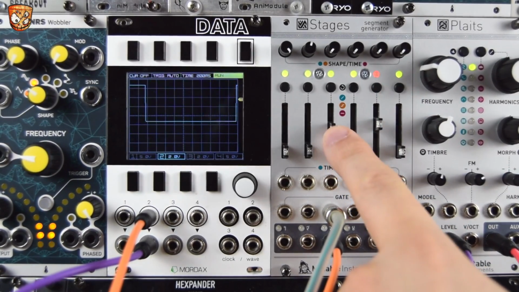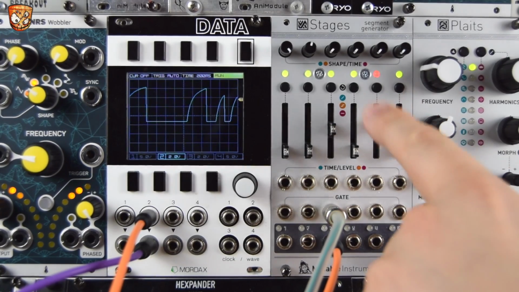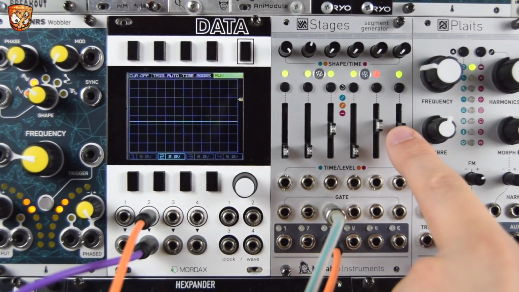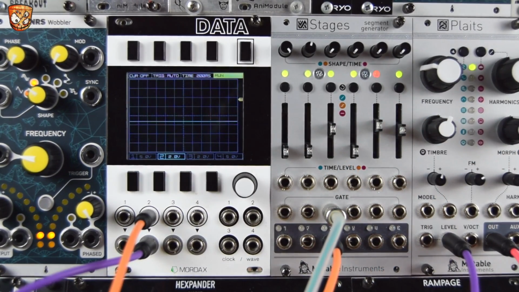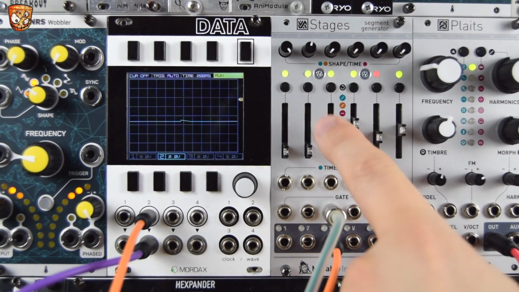So we've then got our attack time and our shape controls. Because this will only hold when the gate is high, we can go straight to a release with a gate that is too short, as you would on a standard ADSR, or it will hold. If we lower the sustain, let's add some decay.